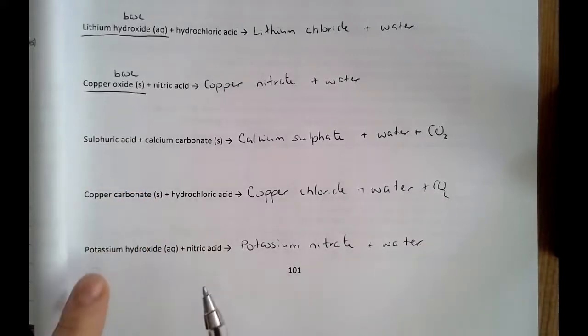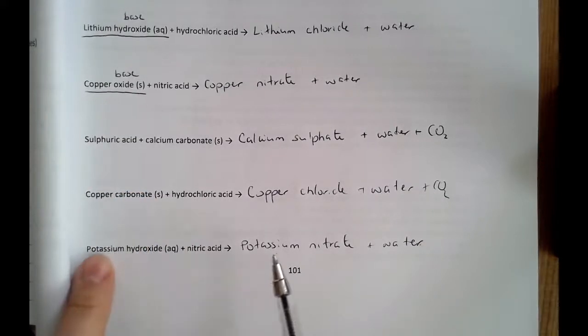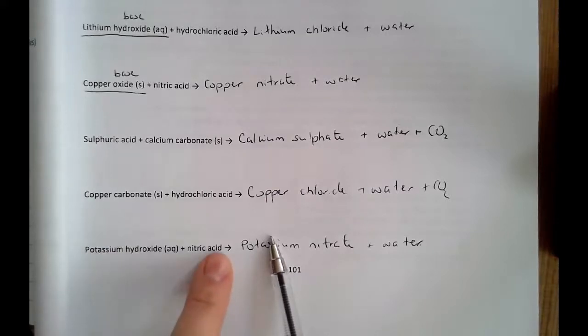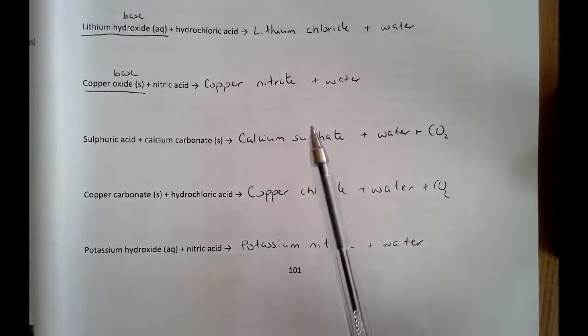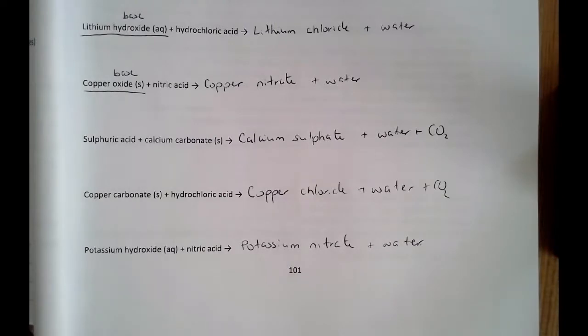The next one, this is my base, potassium hydroxide. The metal is potassium. If it's nitric acid, the second word is nitrate. And again, I've got water. So it doesn't matter which way around you write these. As long as you've got all of the correct products, you will get your marks.